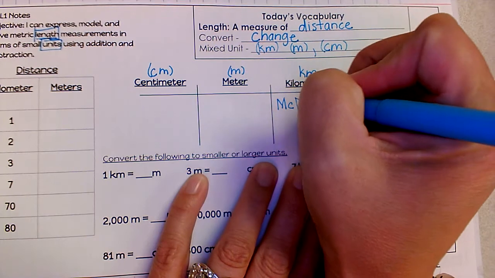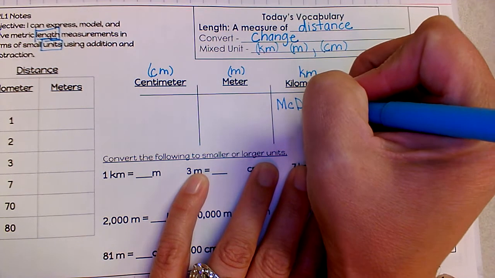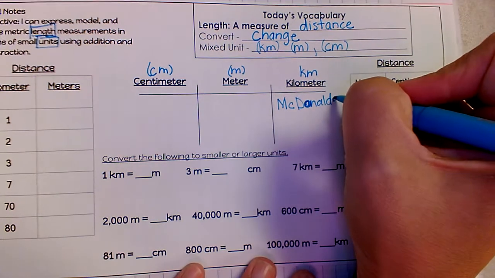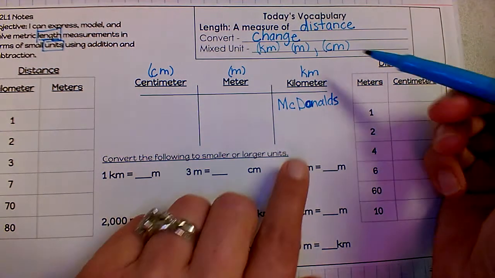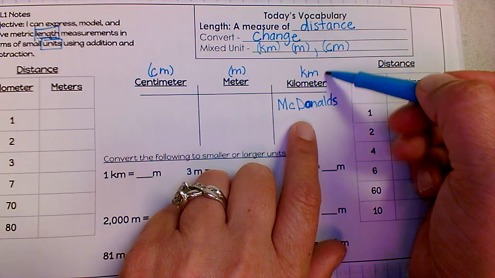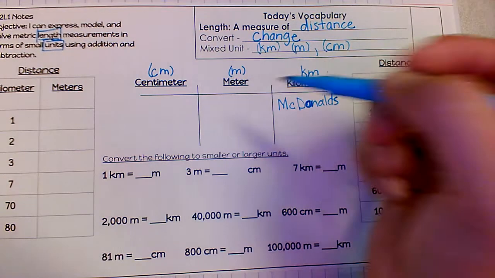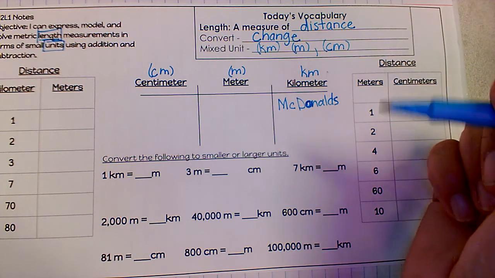So McDonald's, if I wanted to measure that distance, sorry, that should be km. Okay, so that distance from here to McDonald's, I would measure in kilometers. Can anybody else give me another example? I want you to think about that. So let's do my next example, okay?